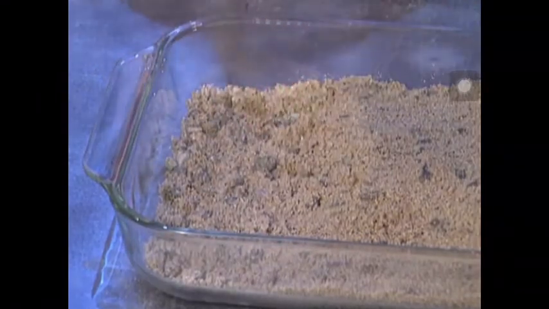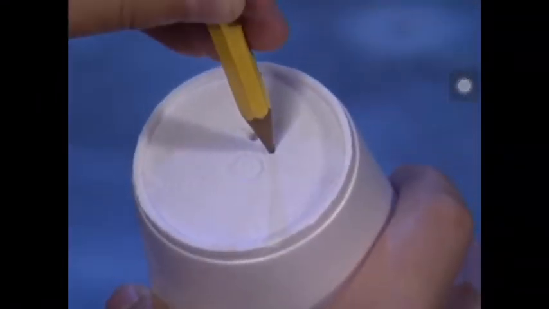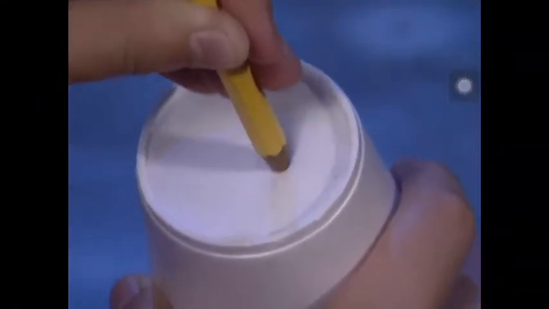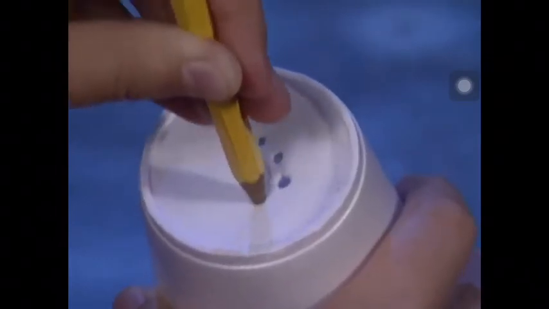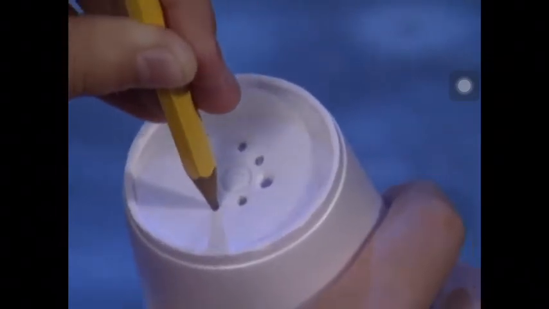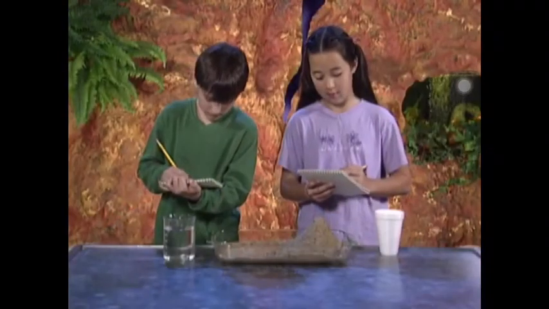Now use your pencil to carefully poke several holes in the bottom of the cup. The cup will be our rainmaker, or source of moving water. What do you think will happen when the rain falls on the mountain? Draw what you expect to see.